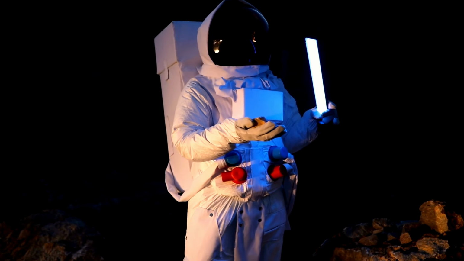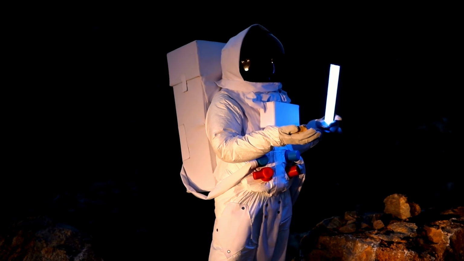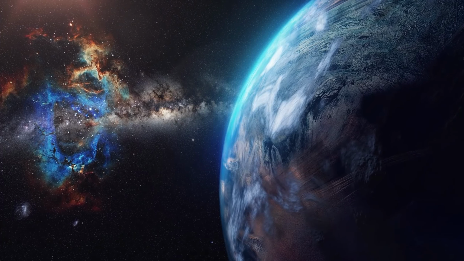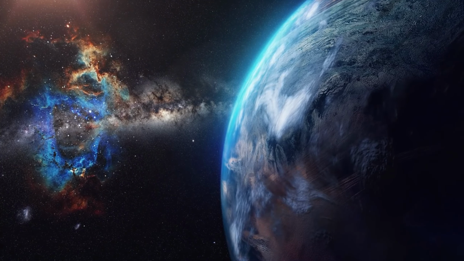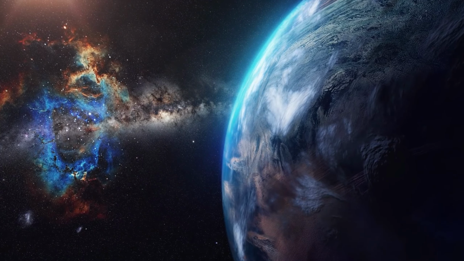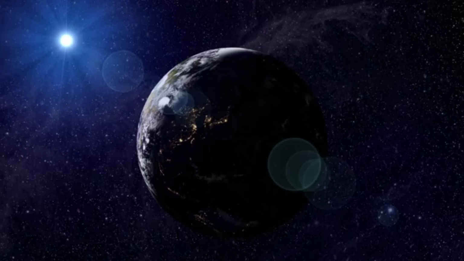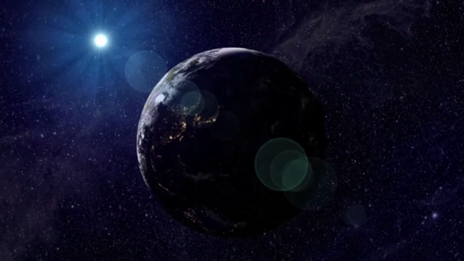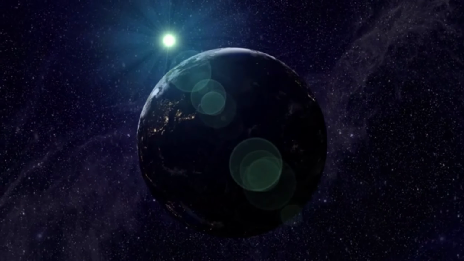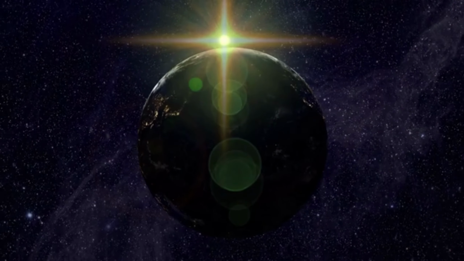The capture of a primordial black hole by our solar system could explain the gravitational anomalies observed in the Kuiper belt. Implications of the discovery. The identification of a massive, unseen object at the edge of our solar system has profound implications for our understanding of the solar system's structure and evolution.